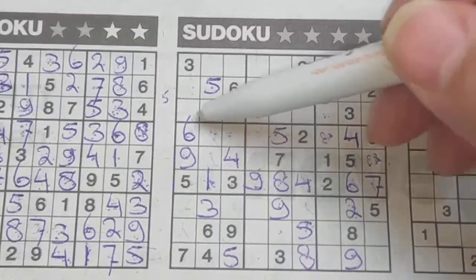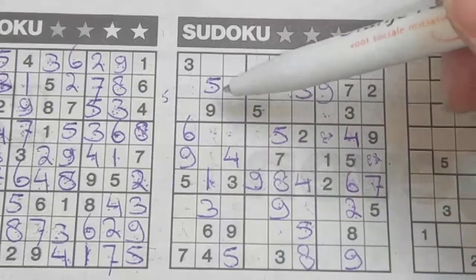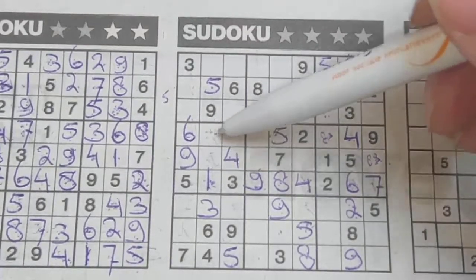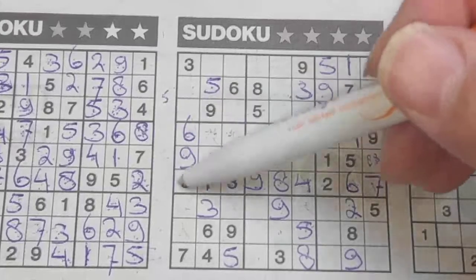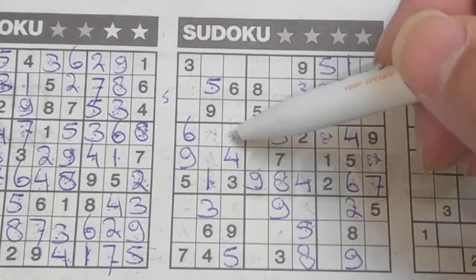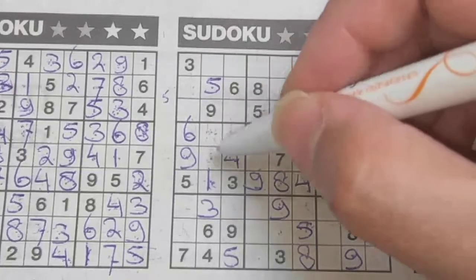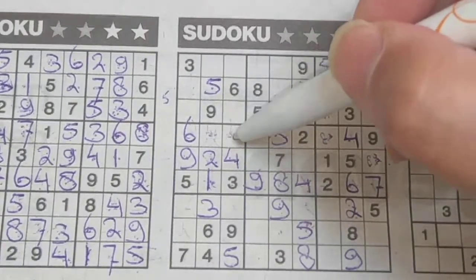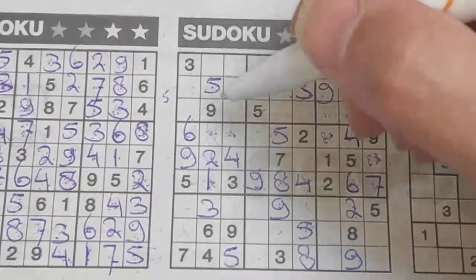These three numbers in this big square are the numbers 2, 8, and 7. The missing numbers: I see a 2 in these two boxes, so one box is left for the 2, which should be this one. The 8 and the 7 are left. I cannot fill this yet.